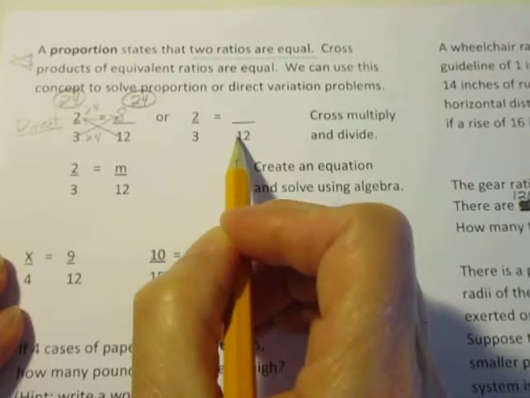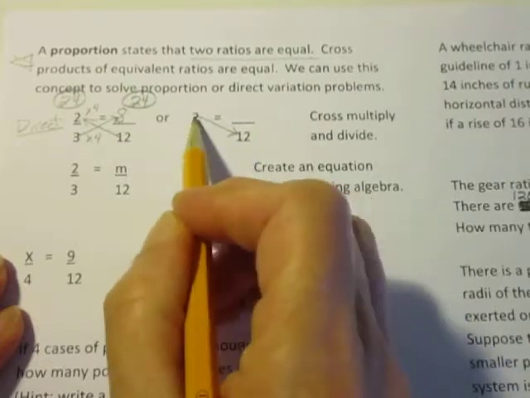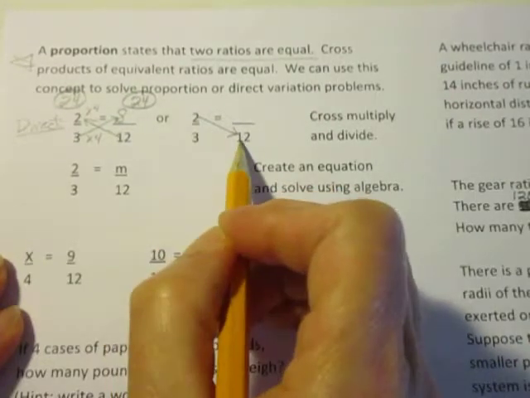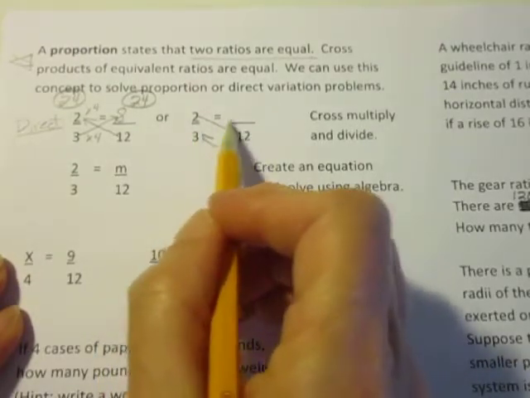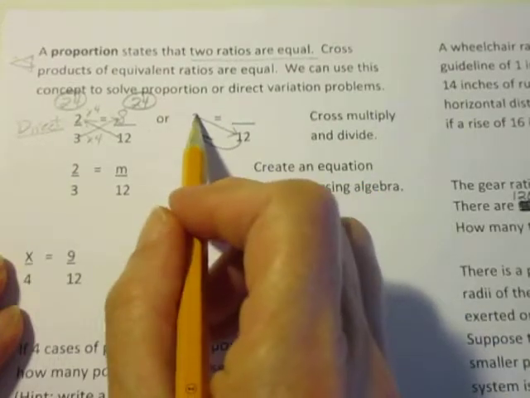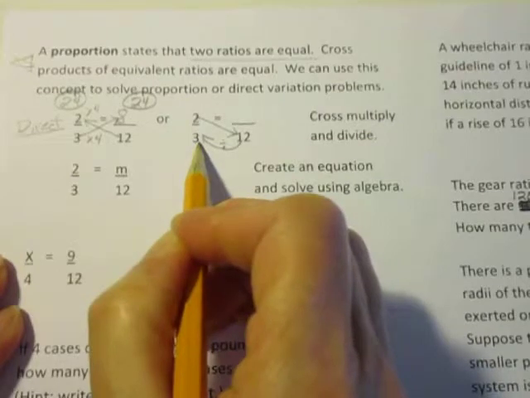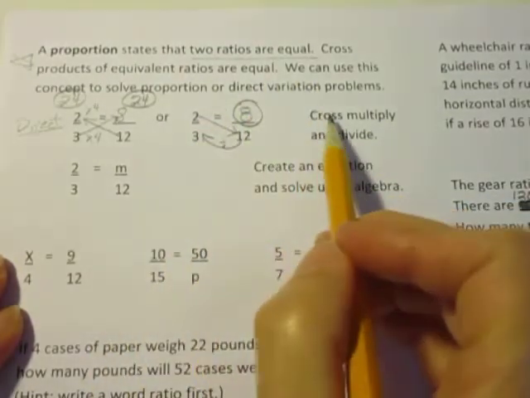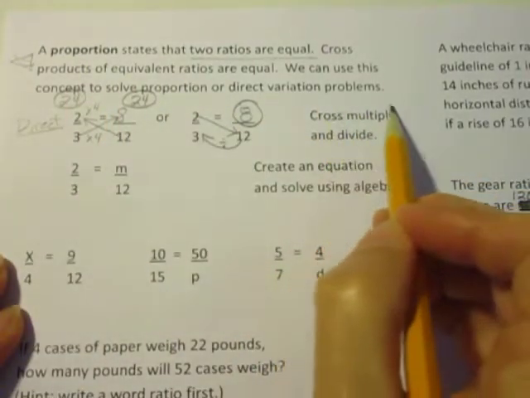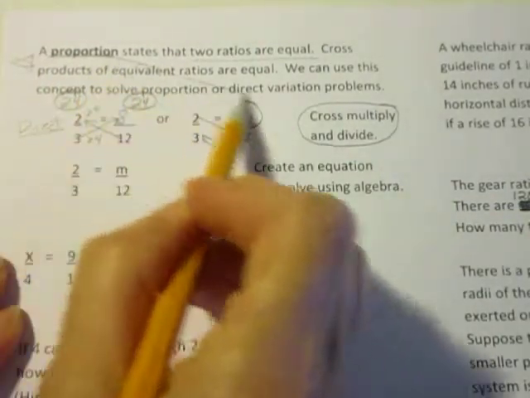I have another method. I can look at the cross product where I do have a diagonal of numbers. I can multiply those together. 2 times 12 is equal to 24, and then I can divide by the remaining component that doesn't have a diagonal partner. So 2 times 12 is 24. 24 divided by 3 is equal to 8. And that is what we call our proportion skills. What we're doing is cross-multiplying and dividing. That's what we mean by proportion skills.